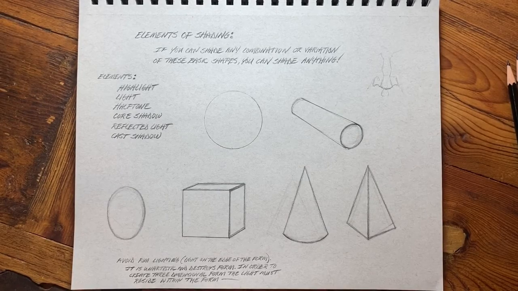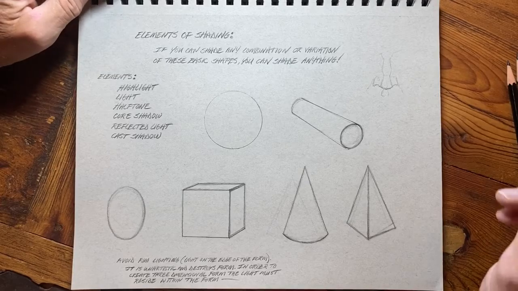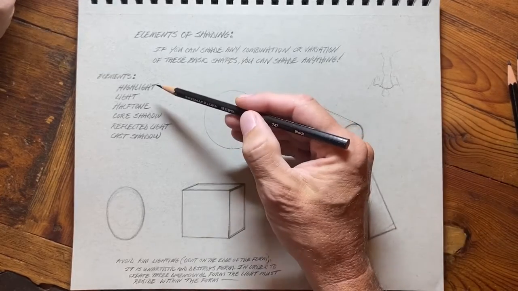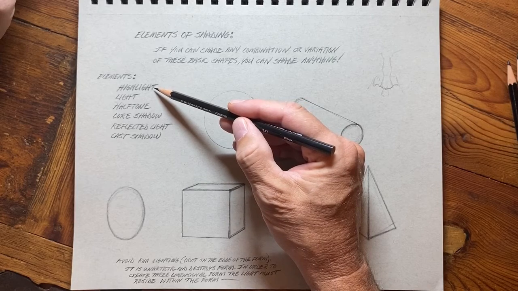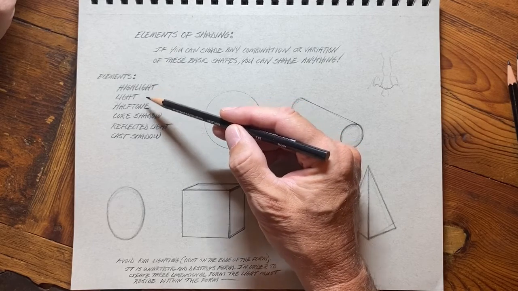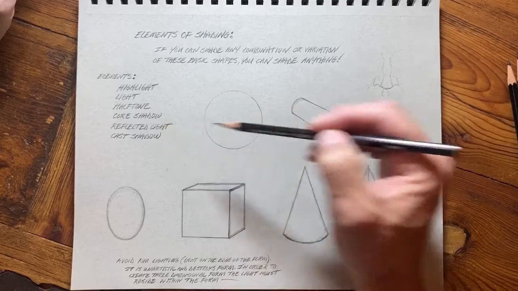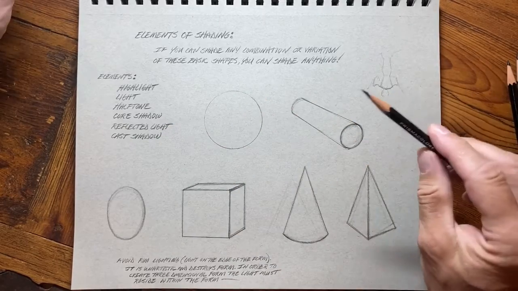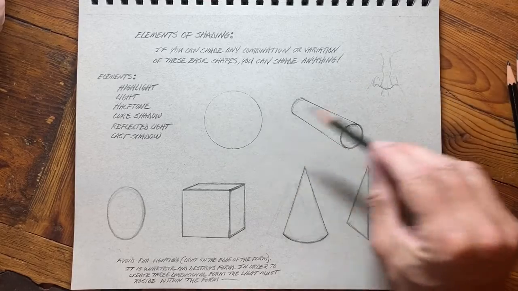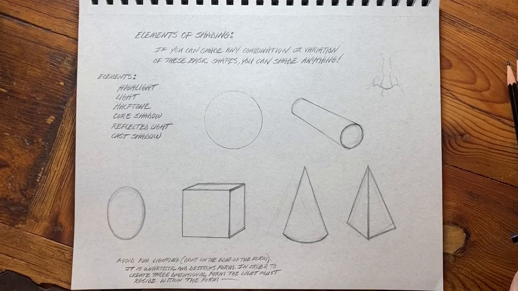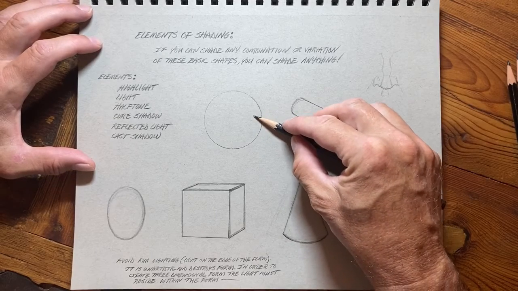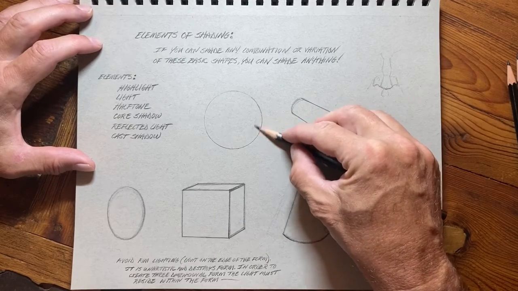Okay, first we'll begin with the sphere, and we'll go over each one of these elements. So we'll talk about adding the highlight, the light, halftone, core shadow, reflected light, and cast shadow, and how we make the sphere look as three-dimensional as possible. To begin with, I will just very lightly add a tone.